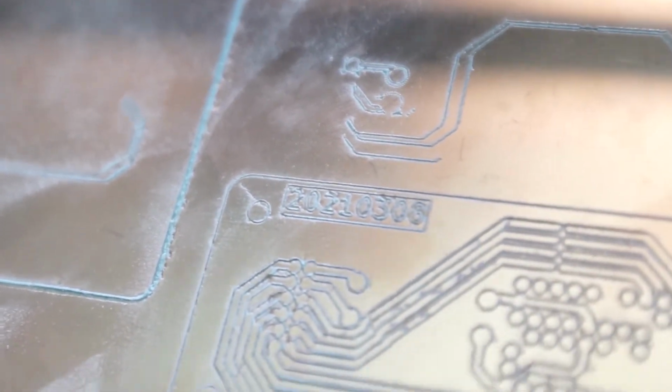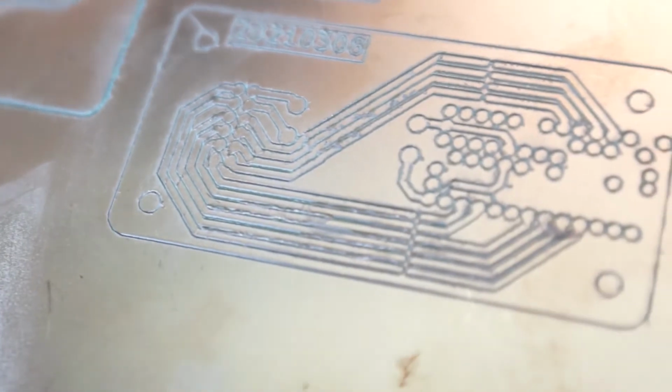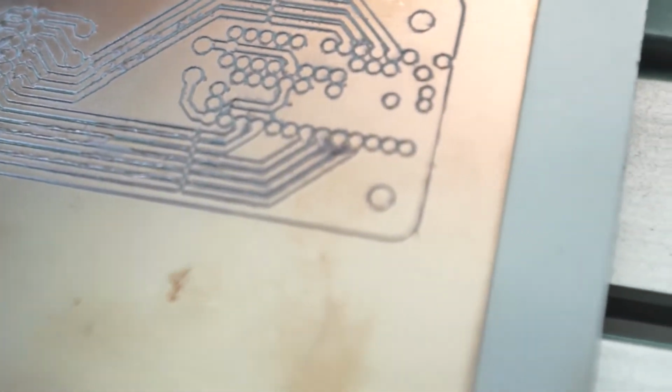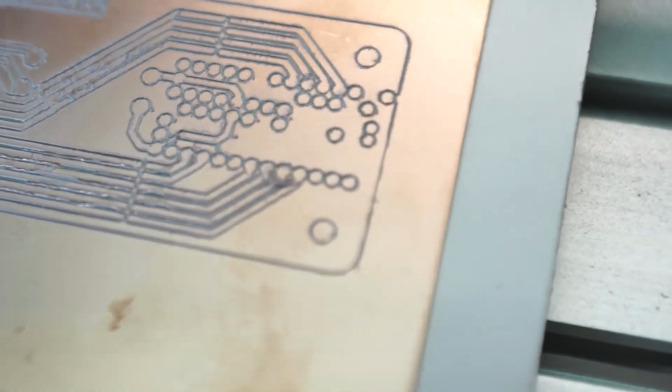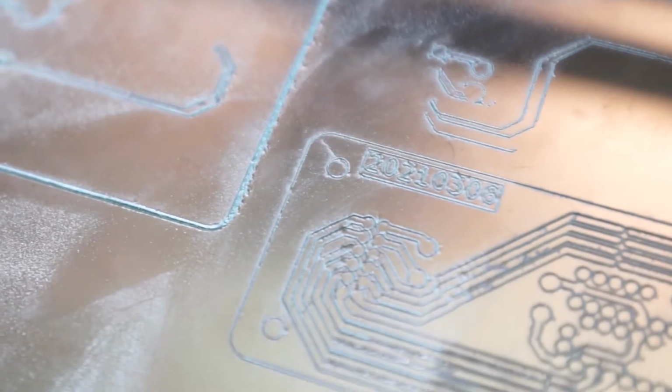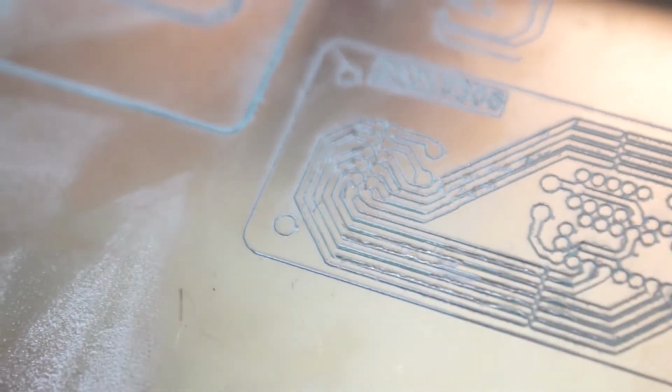That's actually because this drill bit is pretty much gone already. I rammed it into the circuit board a few times, so I think the tip is a bit rough, not as sharp as it should be, and probably it's milling wider than I'm telling the program.